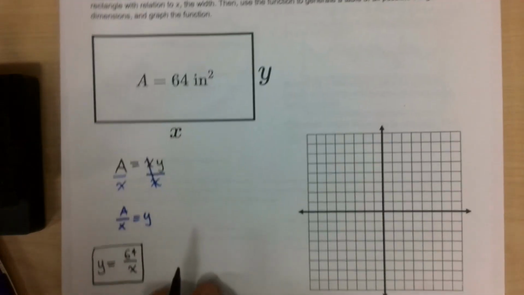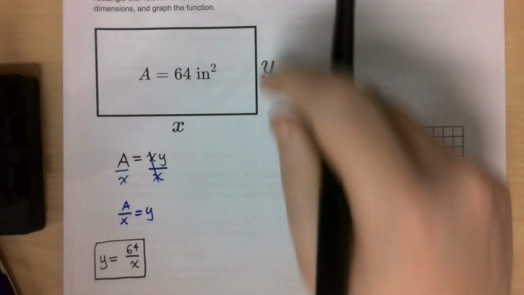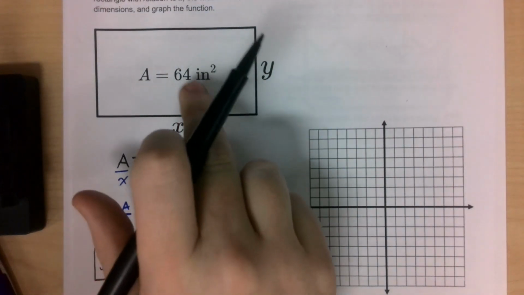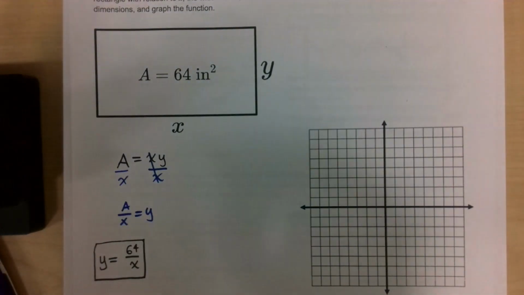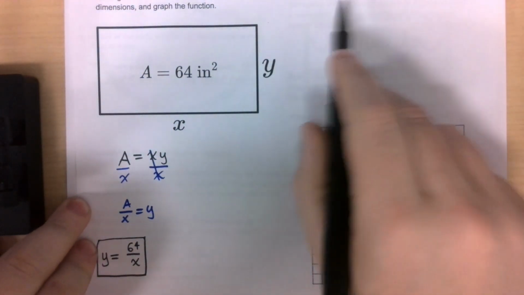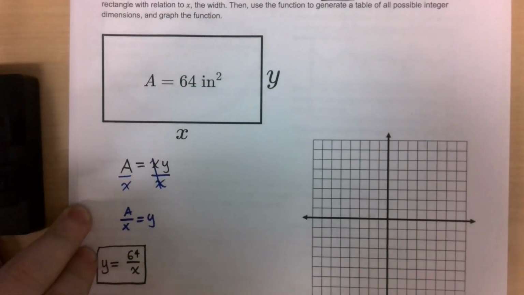So this means that as x, our width, grows longer, our height is actually going to get smaller. And as we get taller of a rectangle, to stay at the same area, our width has to get smaller. Now it asks us to use this function to generate a table of all possible integer dimensions.